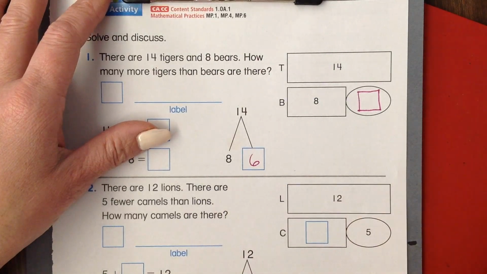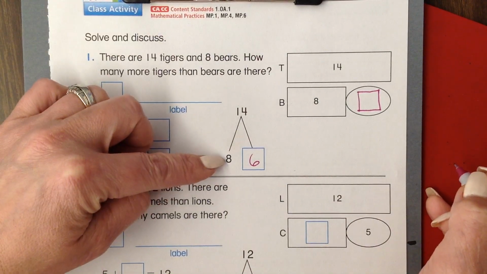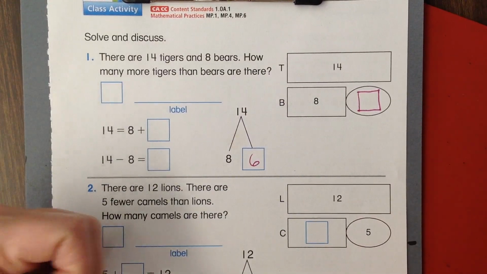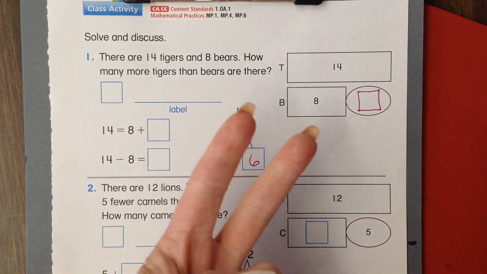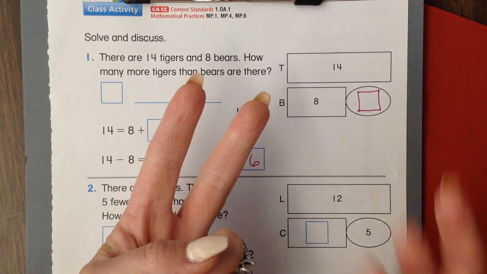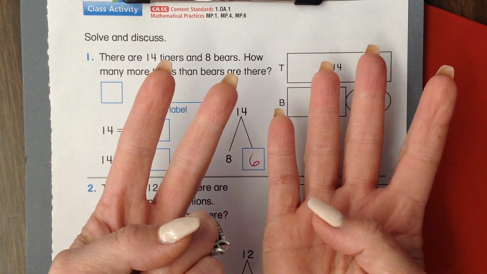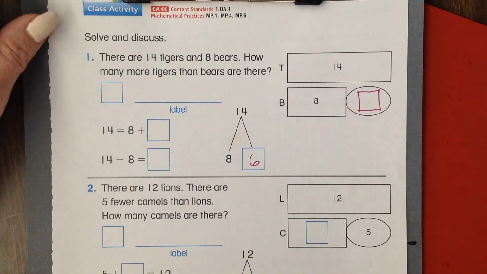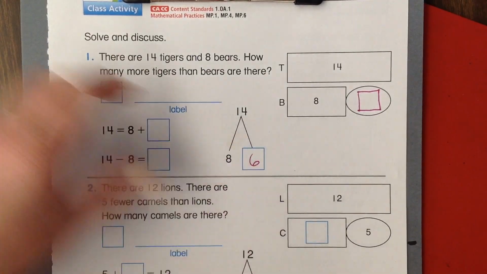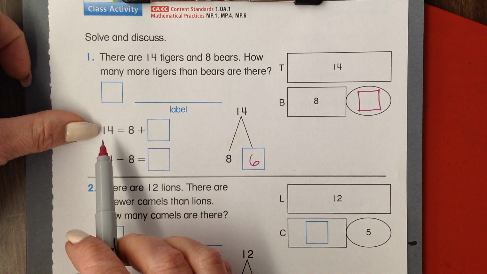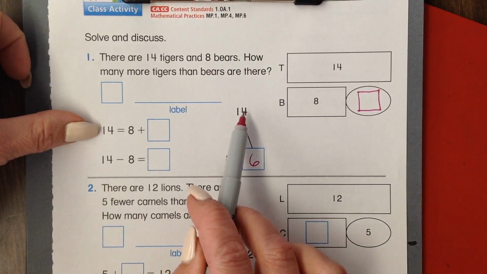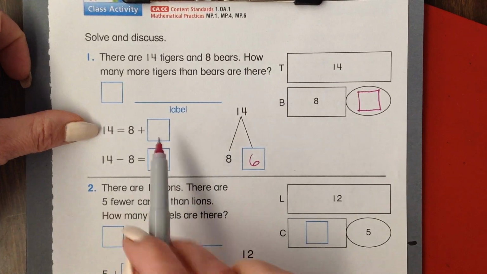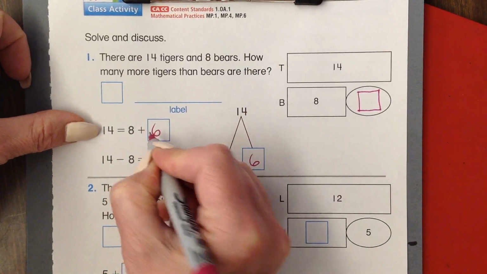If you wanted to do it a fast math way, remember we've talked about making a 10. So you can say, well, to go from 8 to 10 is 2, and to go from 10 to 14 would be 4. And in your brain you can do 2 and 4 is 6. So that would be another strategy for actually solving for the 6. So if we look over here, we can say 14 is equal to 8 plus its partner. We would put 6 right here.